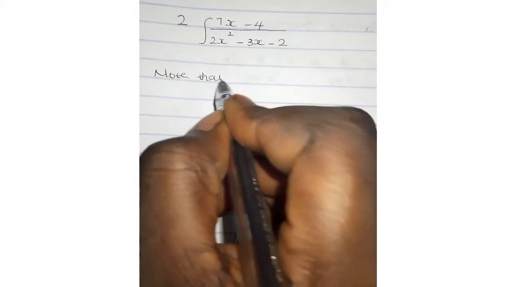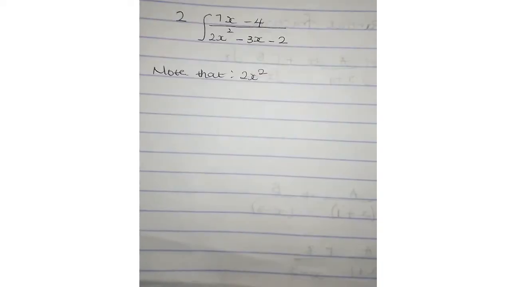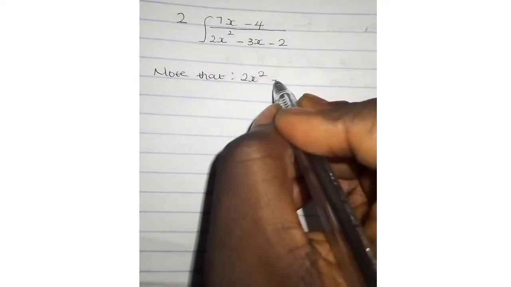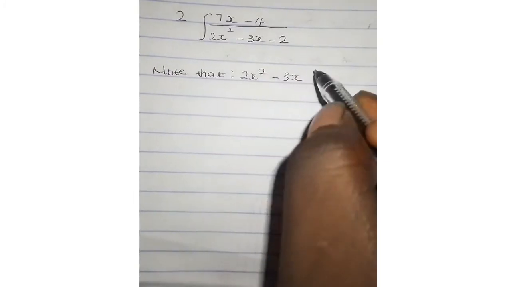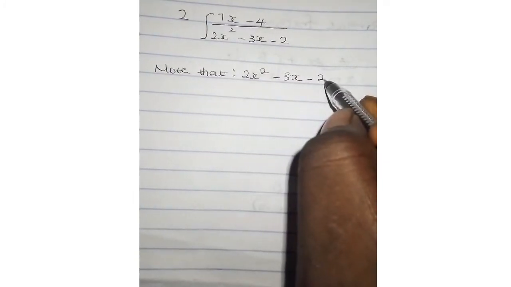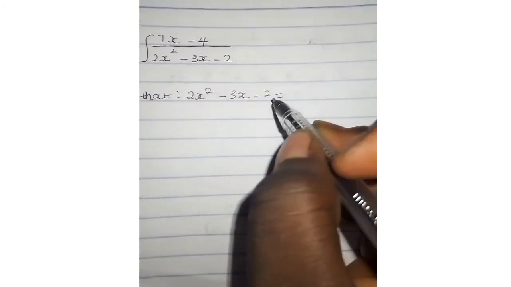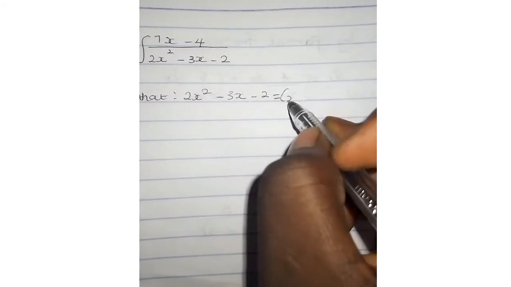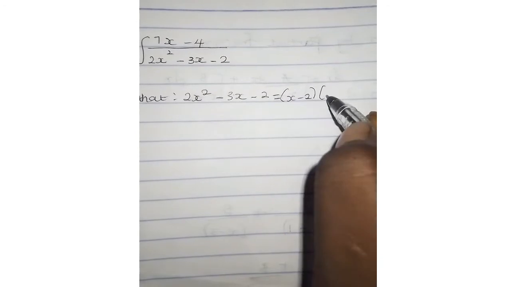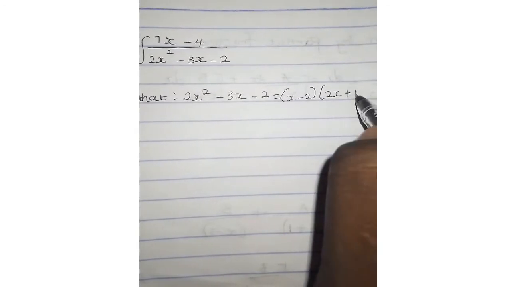But we should note that the denominator, which is 2x squared minus 3x minus 2, can be written as (x minus 2) all into (2x plus 1).